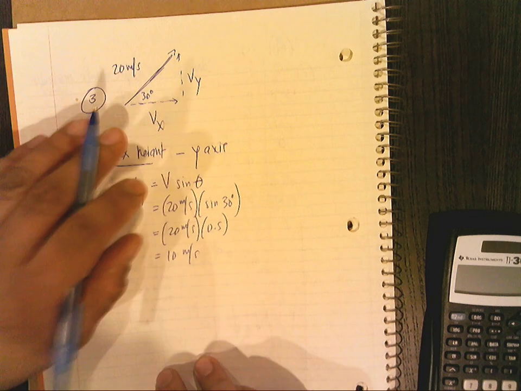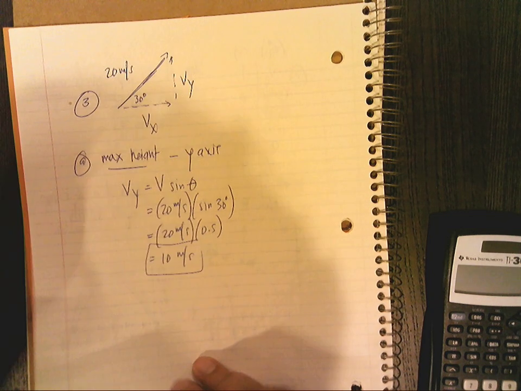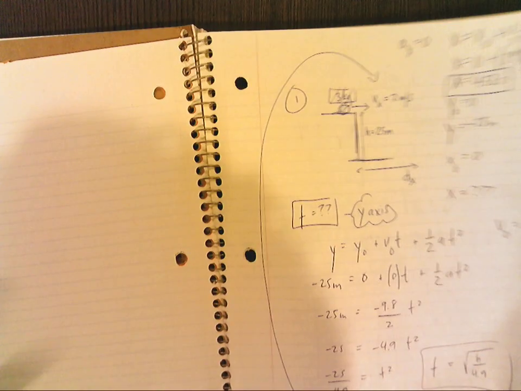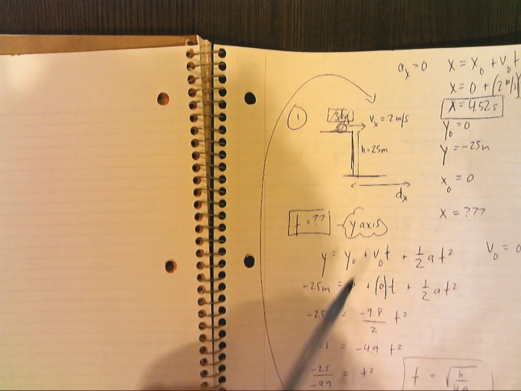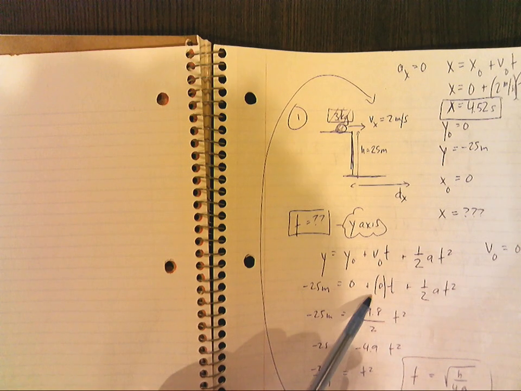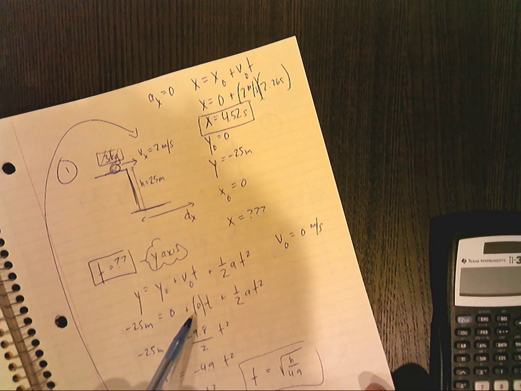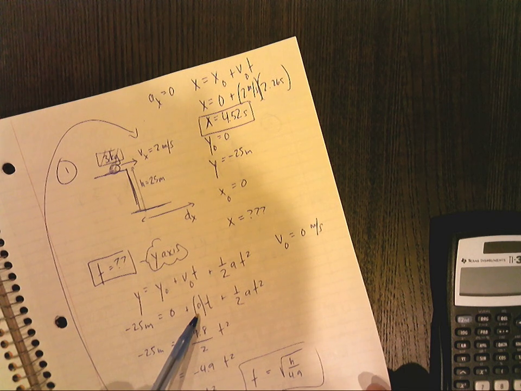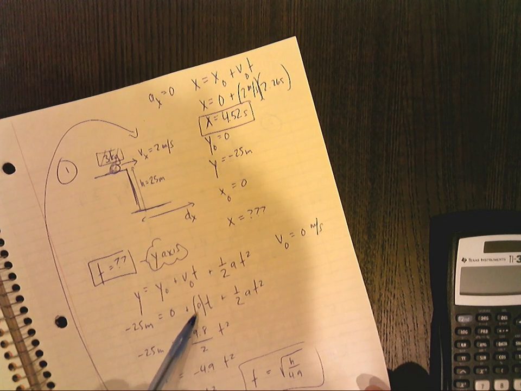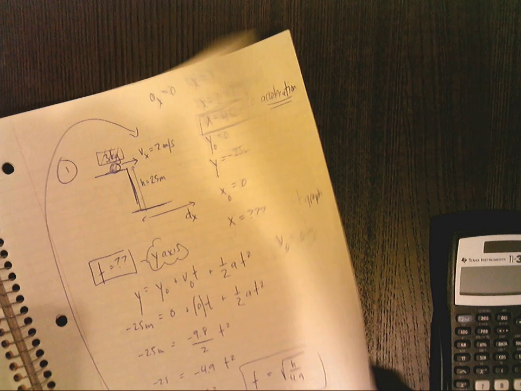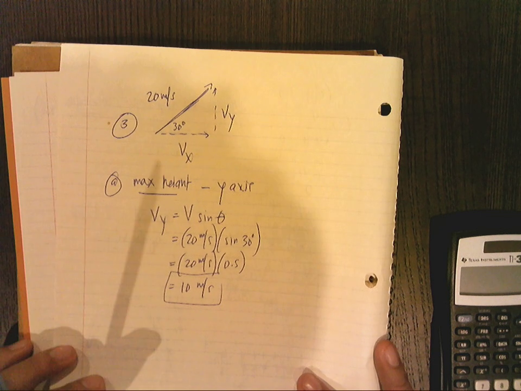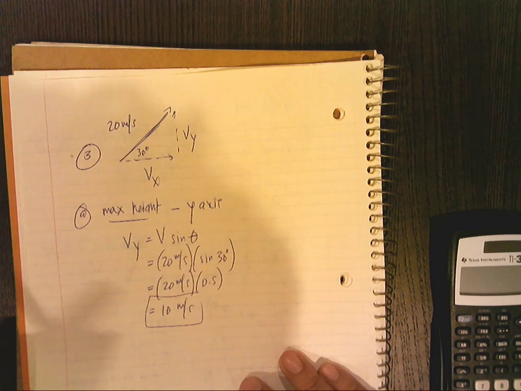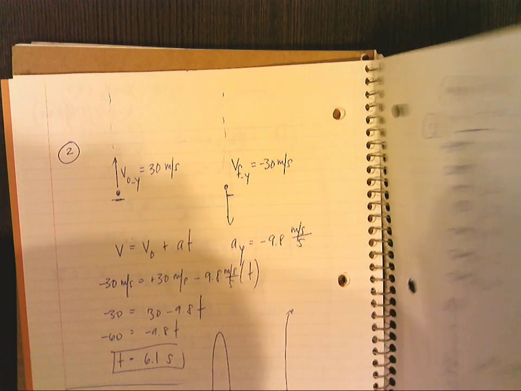Once you figure this out, it is the same process as back here. What is your initial y velocity? But in this case, your initial y velocity is no longer 0. I'm going to go the easier route, like on problem 2.